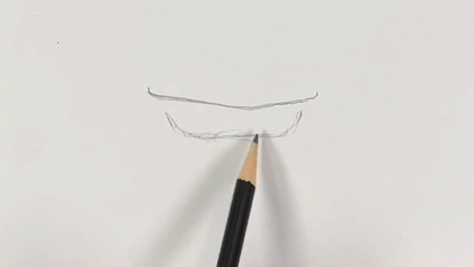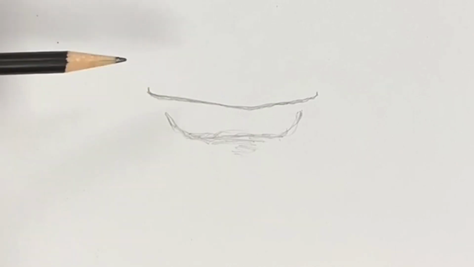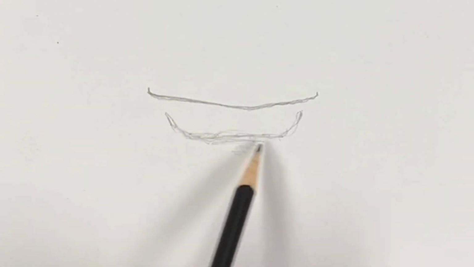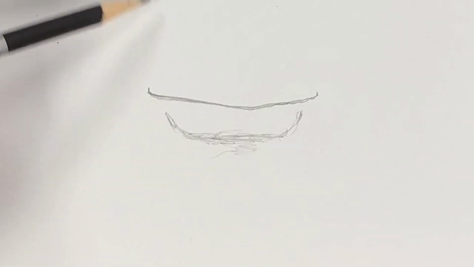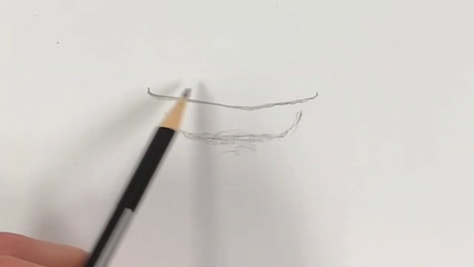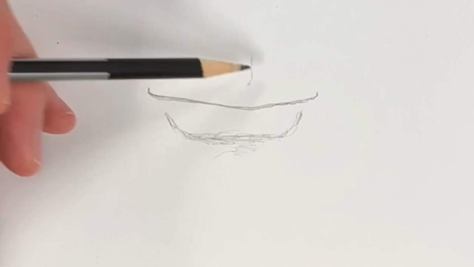Usually the bottom lip has a shadow underneath it because most of the time the light is coming from above. So the light hits the lip and creates a shadow underneath. For the top lip, the opposite happens. The light hits the lip, so there isn't really a shadow to show up there. So I usually leave it blank. Sometimes I might draw this space that's in between this shape that's right underneath your nose.